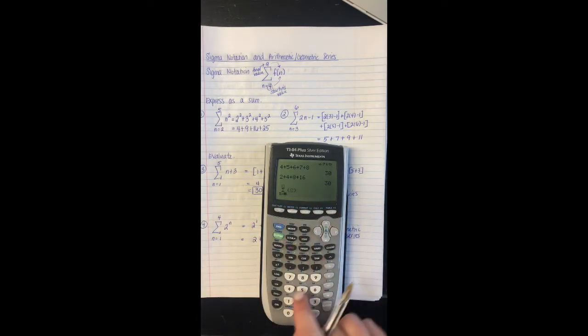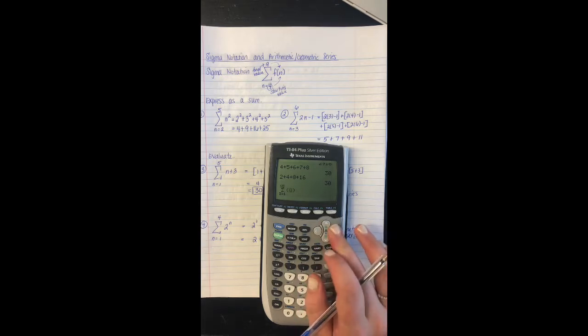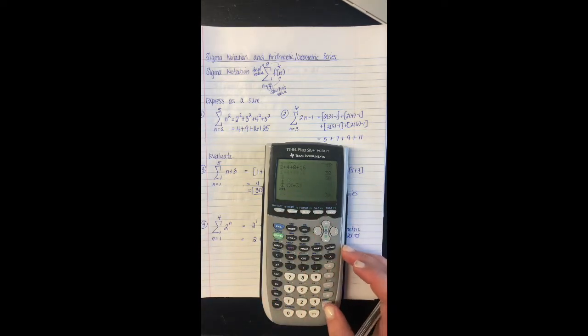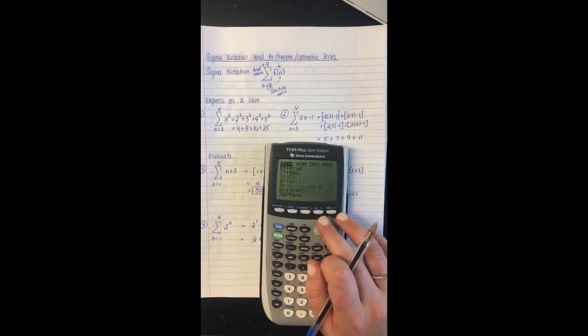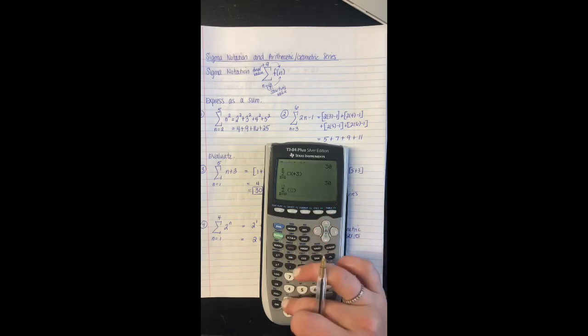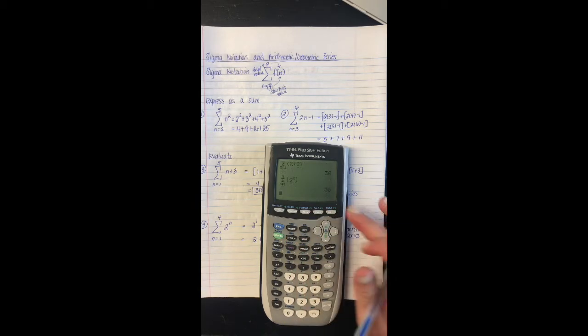So x equals 1 to 5, so you make sure you type in the numbers you have. You'll have to type it as x instead of n, but it's the same idea, and you can see that comes out to be 30. Once more, math, come up from the bottom, summation. This is going from x equals 1 up to 4, 2 to the x, and that also comes out equal to 30.